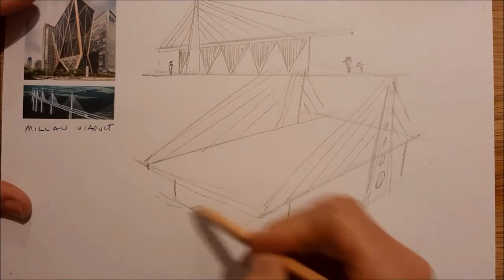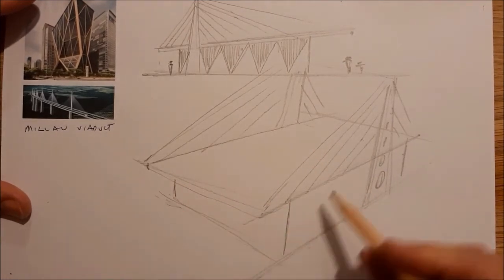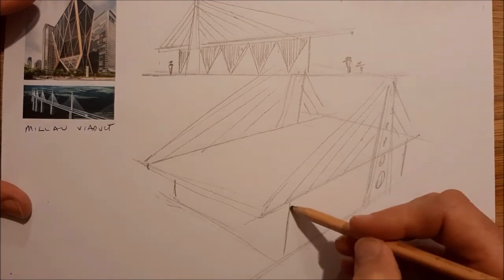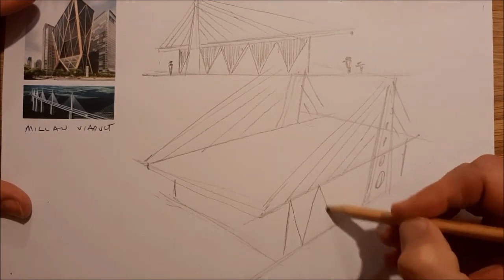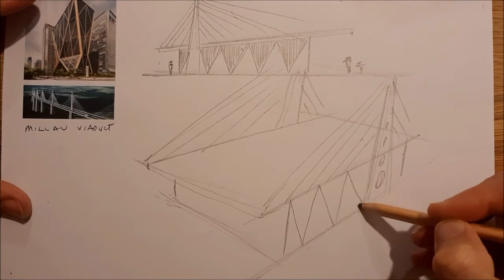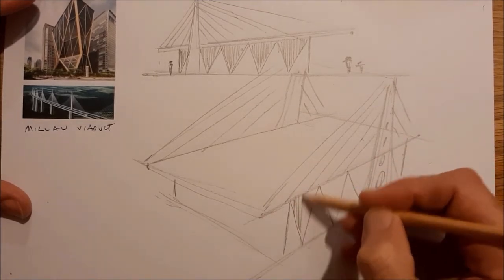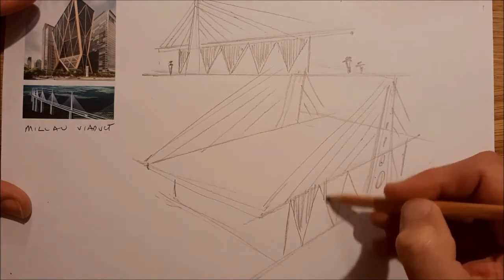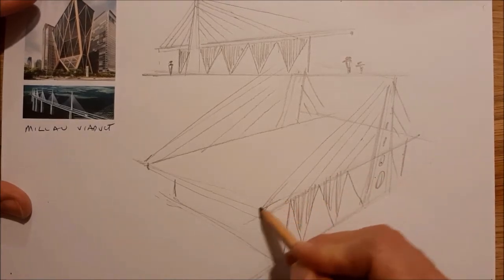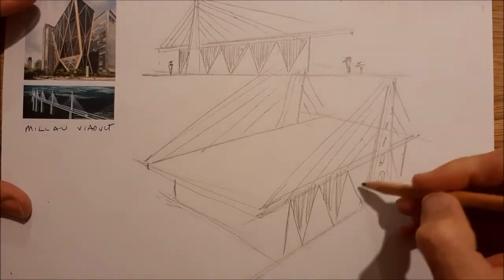So this could be a canopy. The reason why I like the idea of a canopy is that we could possibly get some sunshade in the summer. And then in the winter or autumn, we could get some shade if it rains. So we've got a bit of shelter. So I'm going to put that down there, a bit of thickness.